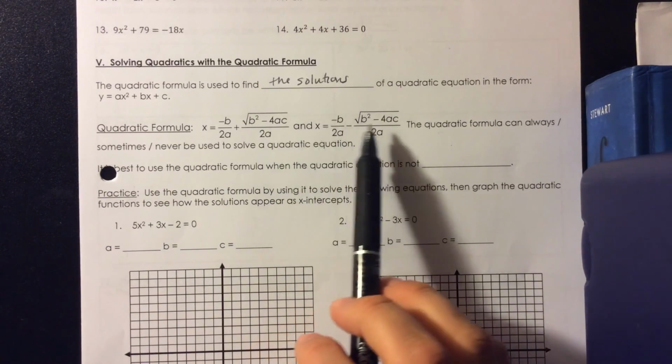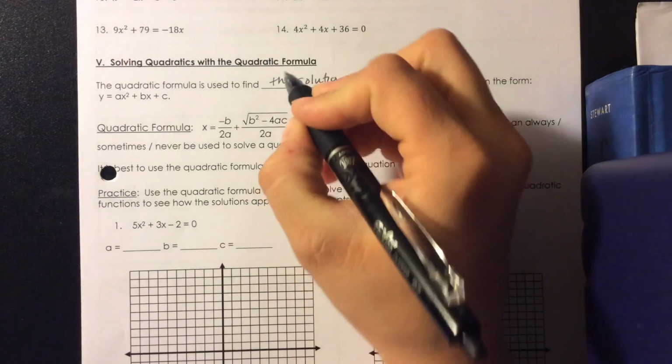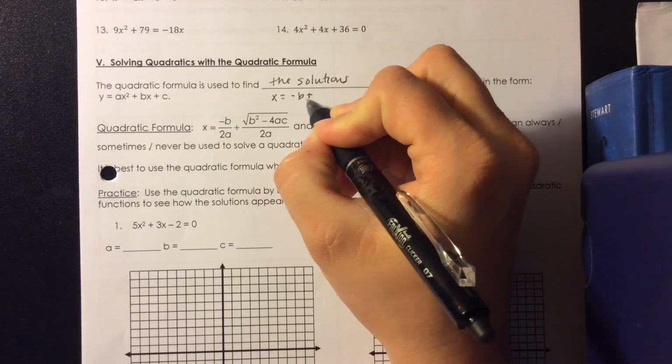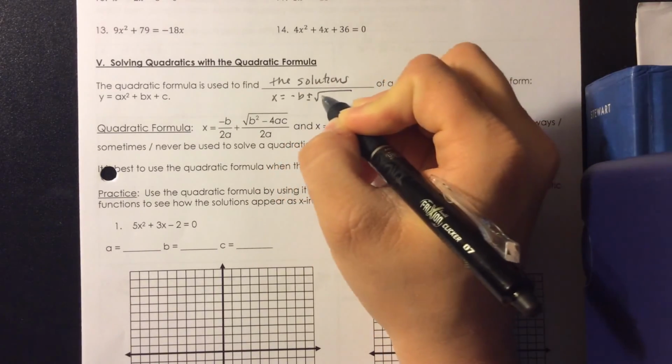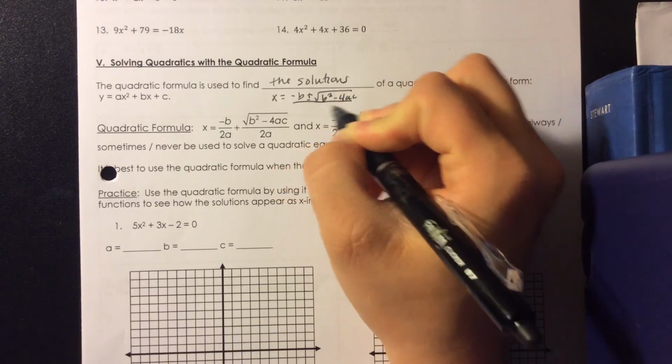I like to write it as two separate equations because that really hits home that there are two solutions and not just one. However, many of you guys are probably used to seeing it with the plus or minus: negative b plus or minus the square root of b squared minus 4ac, all over 2a.